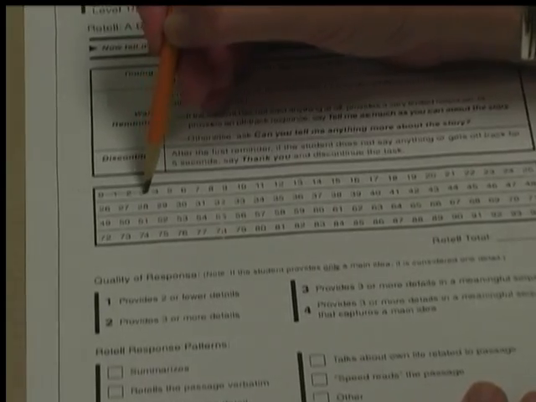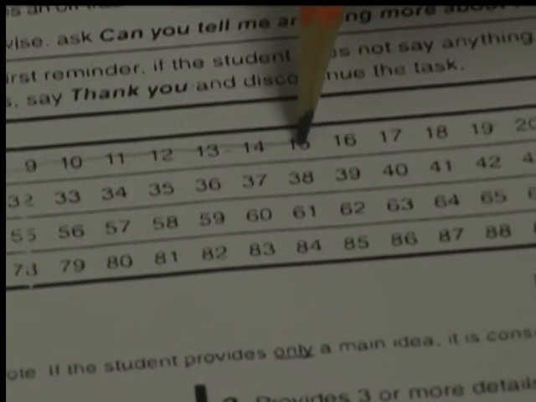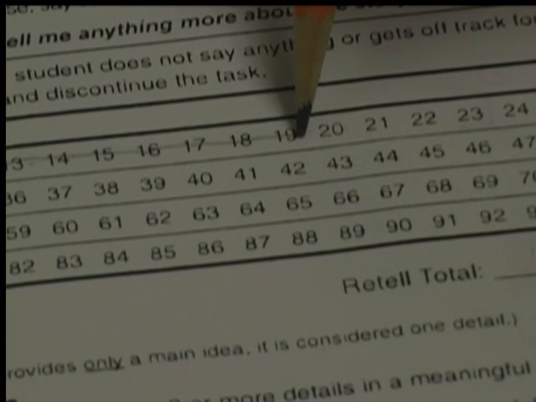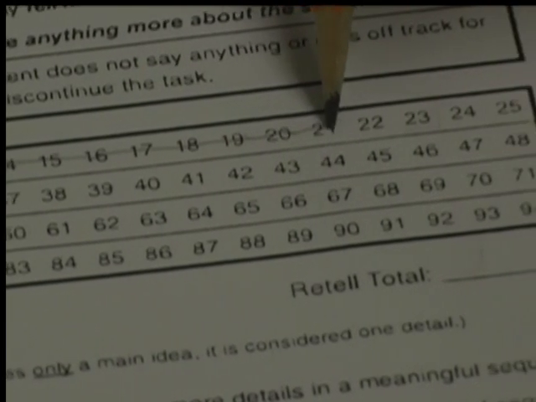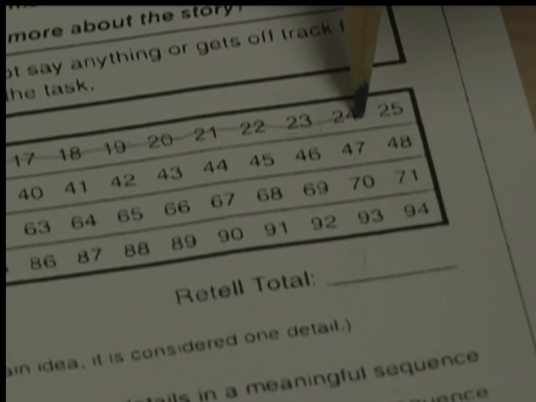Mel and her mom jump out of bed. They had a busy day and they made her favorite food. Can you tell me anything more about the story? They were out in the sun. Thank you.